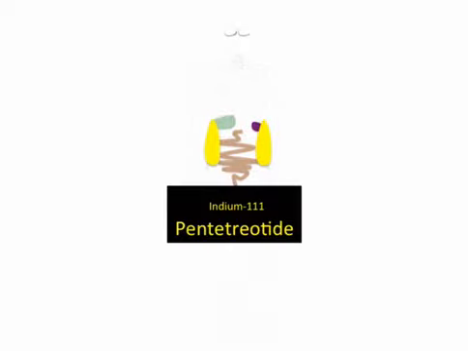Okay, so we got a guy who has no bones, no heart. He's got a little bit of liver activity, but the spleen is much hotter. And then we notice that the kidneys are really bright, really stand out. So when you see that with the kidneys like that, I want you to think of octreotide. Octreotide. Okay.